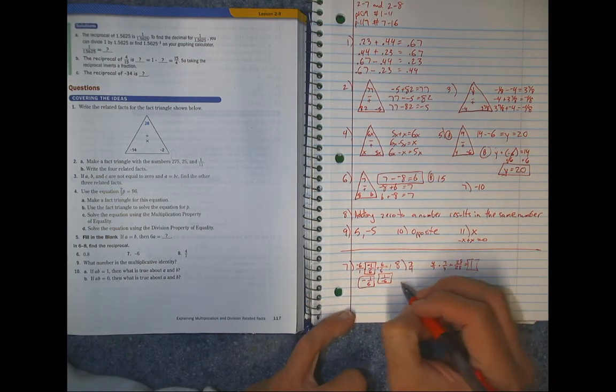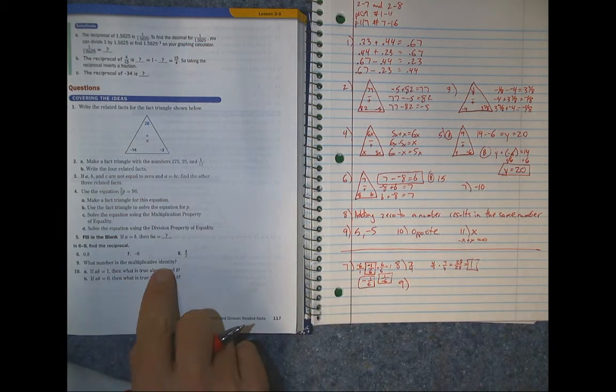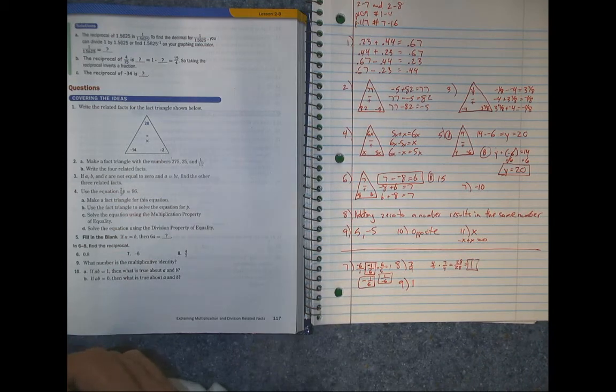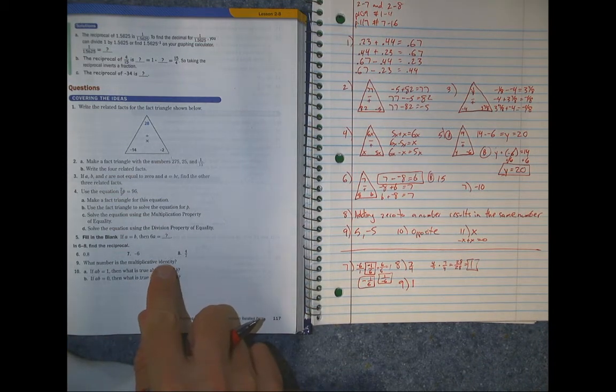All right, number 9. Here's that word again, identity. So the additive identity is when we added by 0 and we got the same number. So what number is the multiplicative identity? Meaning we multiply by that number and we still get the same number. So we know that that is 1. I multiply anything by 1, I still get the identity. I get the actual number I started with.